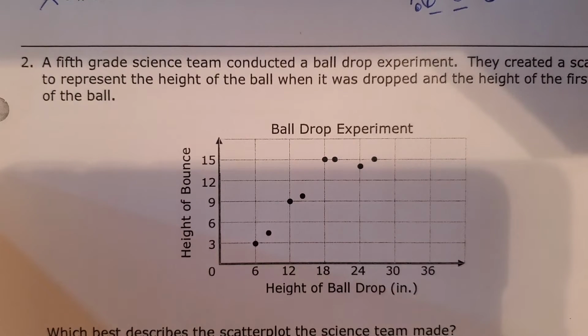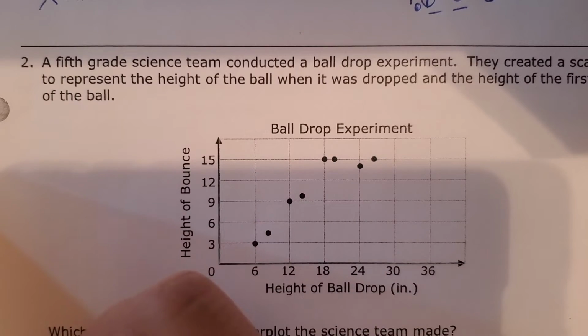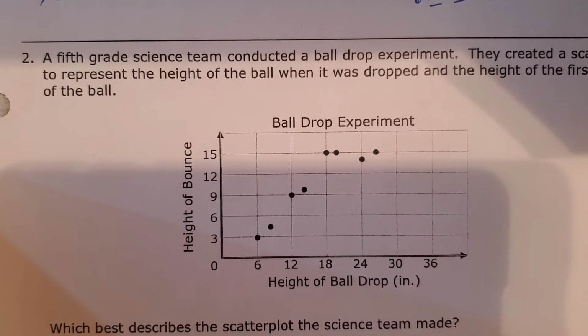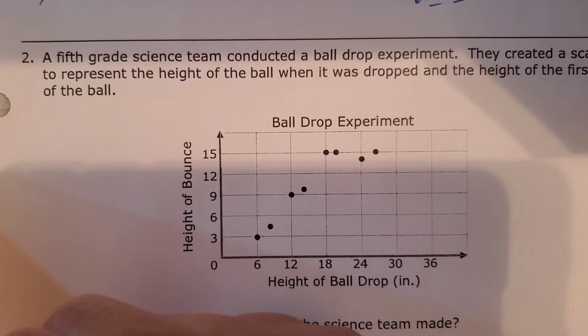So let's say here's what it was dropped from, it was short, and it says the height is going to be long. Okay, well you can see that's not the case. Okay, when the height the ball bounces is short, the height the ball was dropped from is long. So they're saying when they dropped it from a higher distance, then it bounced shorter. That's not the case either.